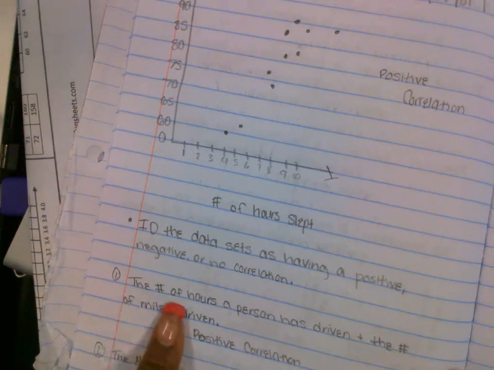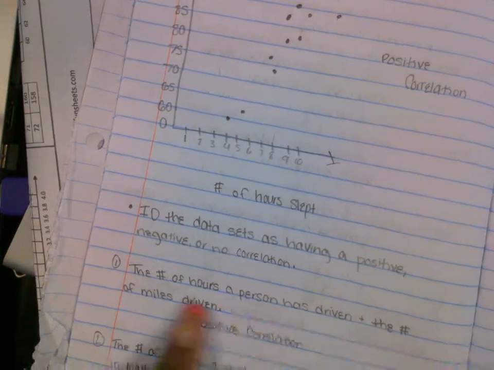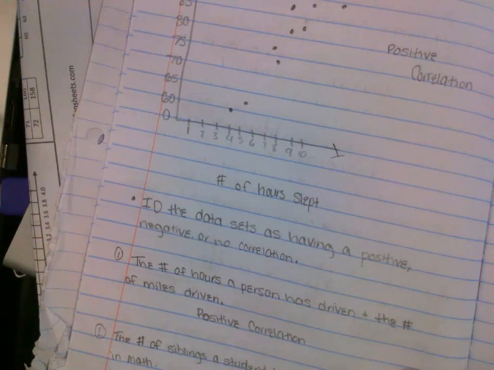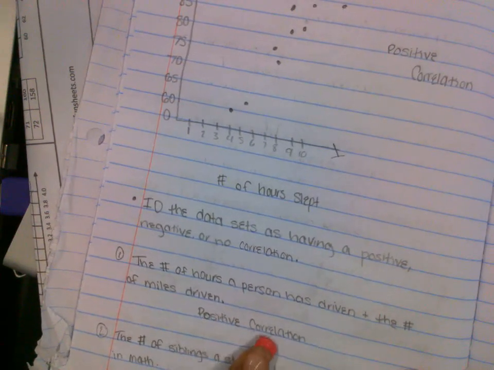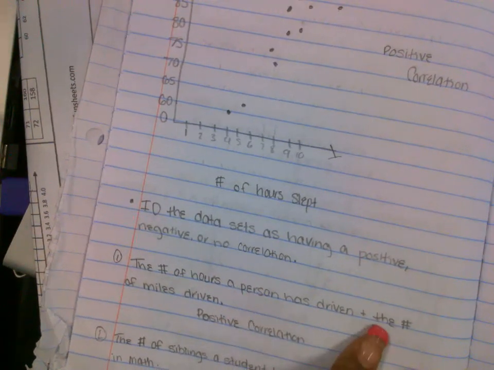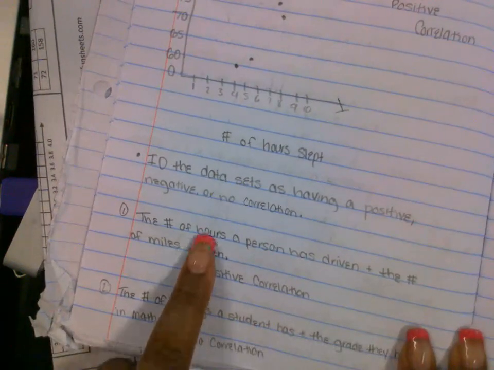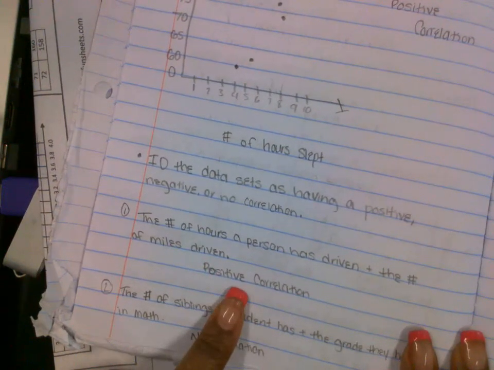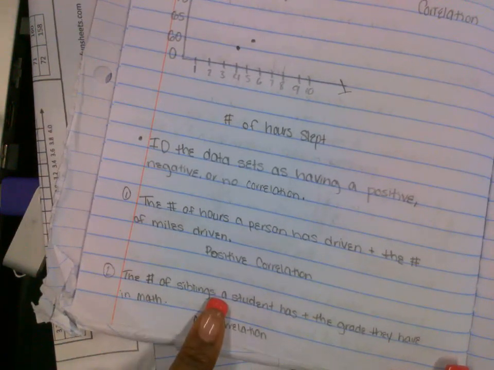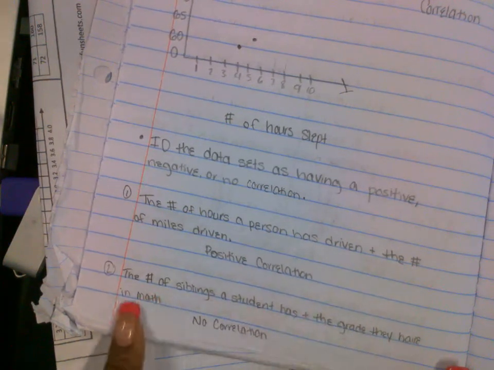So number one, the number of hours a person has driven and the number of miles driven. We already gave that example. Well, no, we didn't. That is a positive relationship because as X, the hours, increases, so does the miles. The number of miles traveled has increased also. So this is an increase, so this is a positive correlation. Number two, the number of siblings a student has and the grade that they have on the math test.